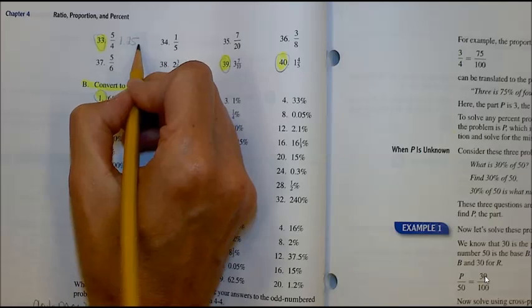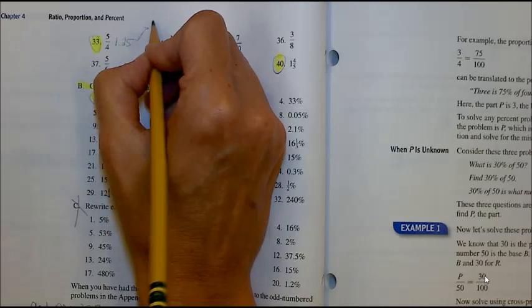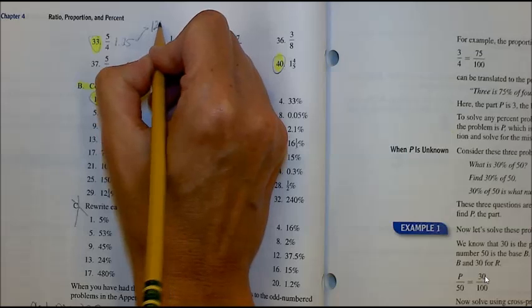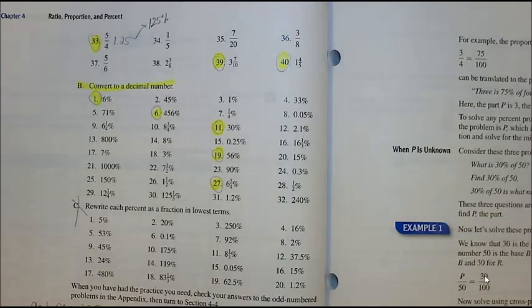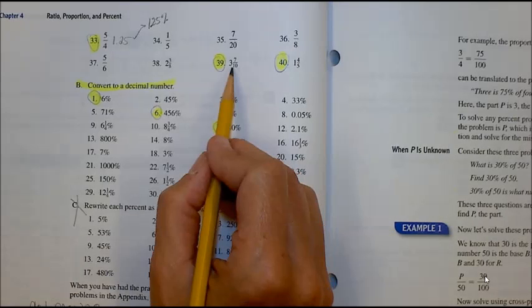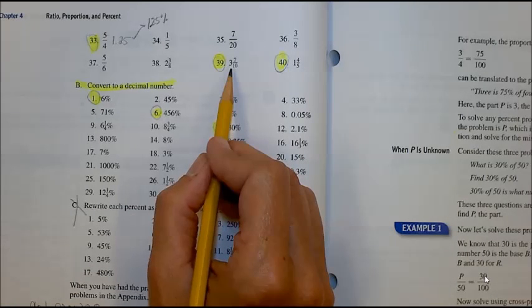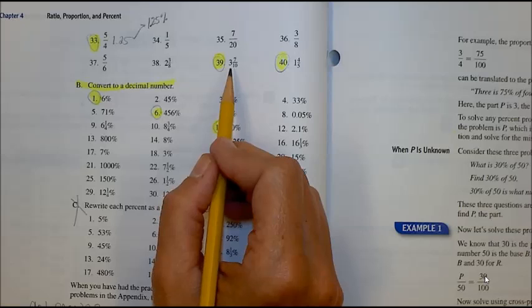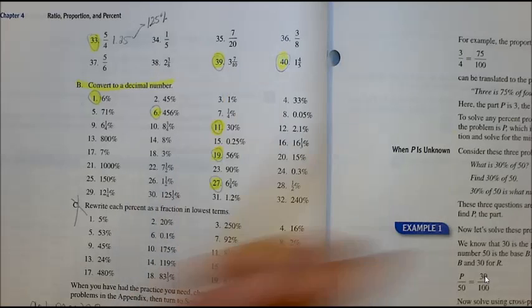So do you see how this would be? I'm going to write it up here. 125%, right? 2 places to the right still. If we look at 3 7/10, now this one I can kind of do in my head. Whenever I divide by 10, that's just 1 decimal place, right?